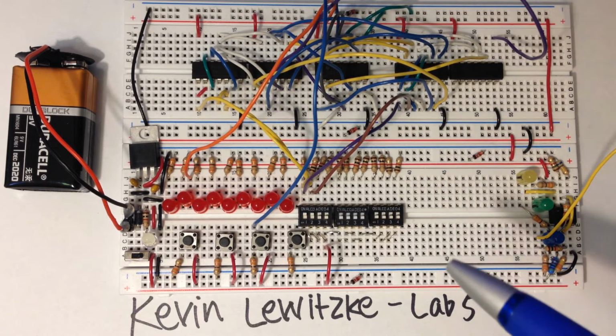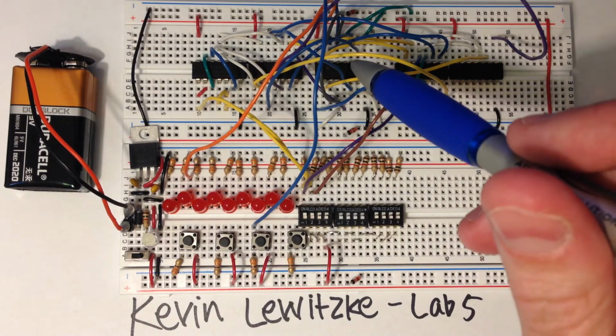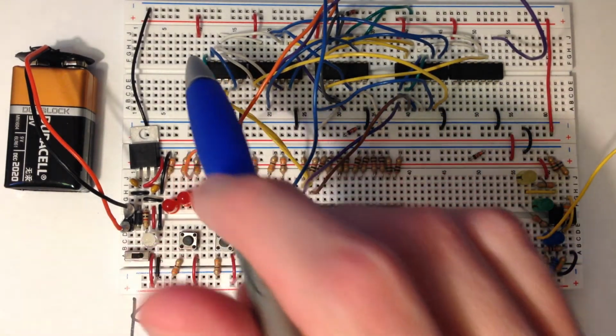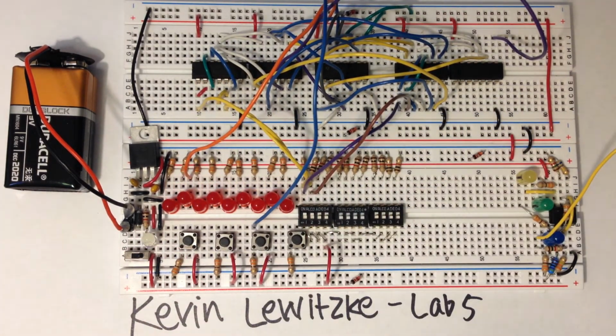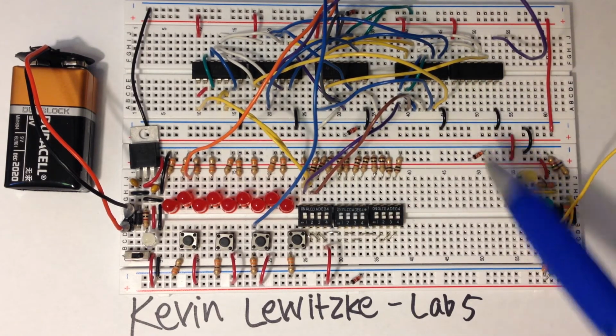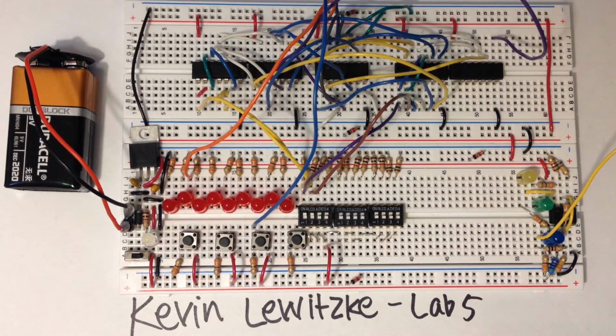So the way I have the circuit laid out is I've got the 4027 chip right in the middle. These two chips on the left are the quad 2-input NAND gates. That's the 7400 chip. And then these two on the right are the 3-input NAND gates. And those are the 7410 chips.